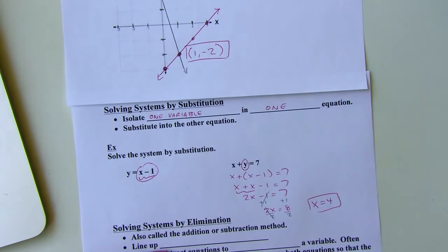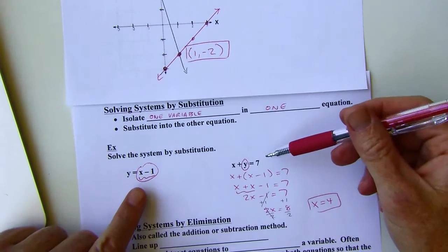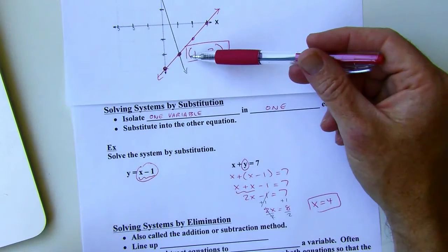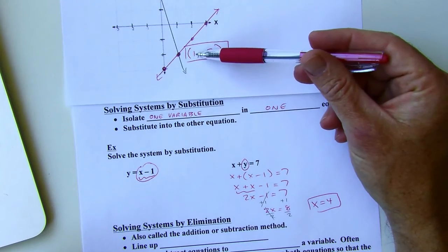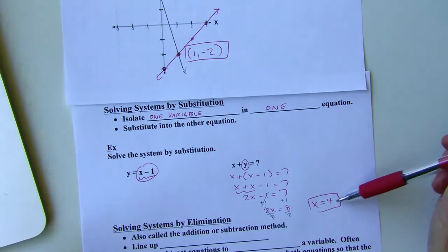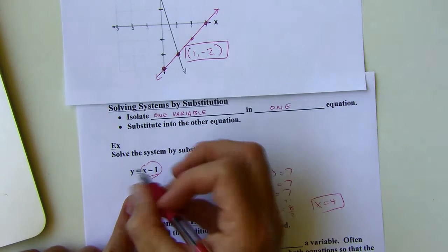No, I'm not, because that's only the x coordinate. Remember, these are two lines. They're linear equations, so I want to find where they intersect, like on that last problem. And I only got the x coordinate. Still need the y, right? So once you get one of the variables, go back to one of the original equations, I should say. I'm going to use this one up here.